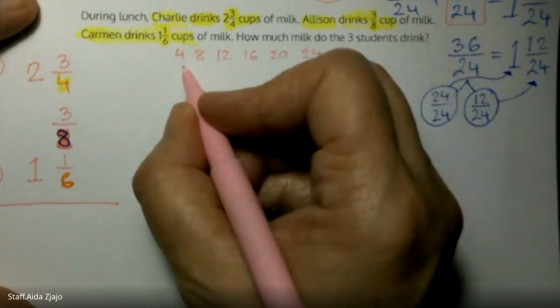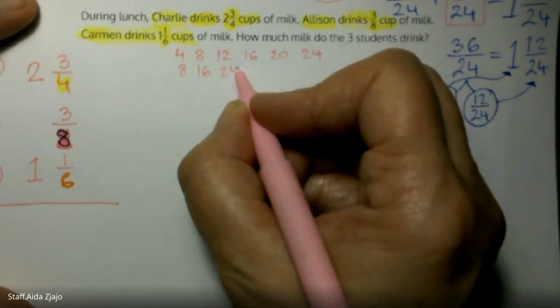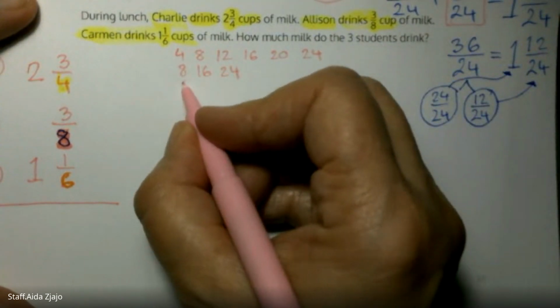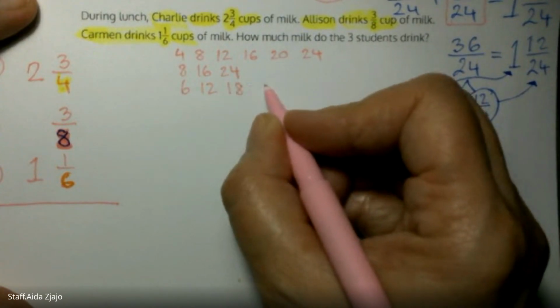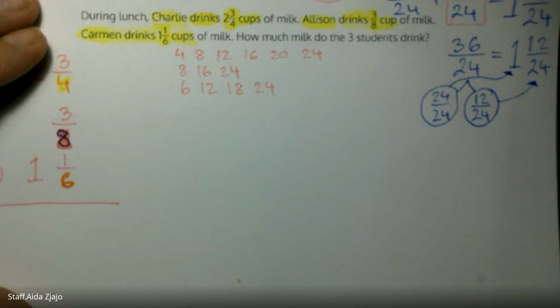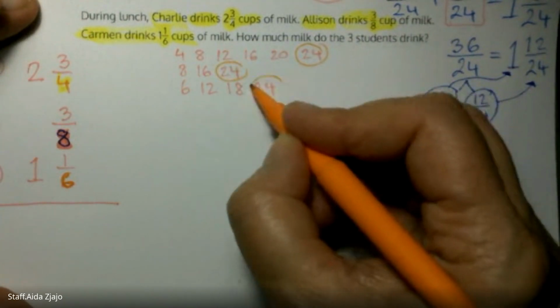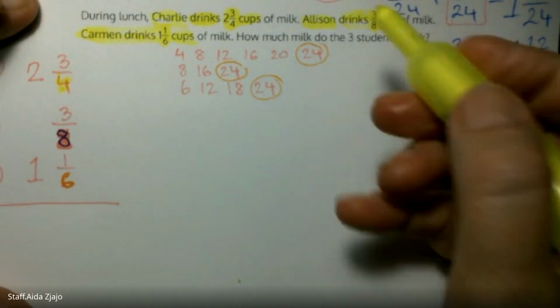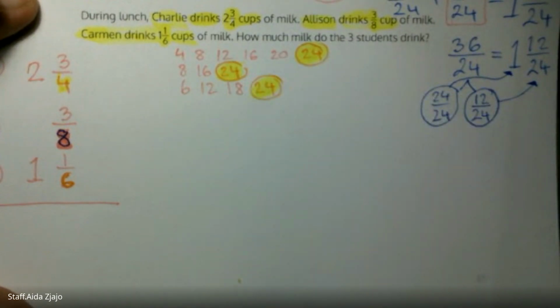Let's see 8: 8, 16, 24. And then 6: 6, 12, 18, 24. So all 3 have a least common denominator of 24. So we can change each fraction into the 24th size of a fraction.